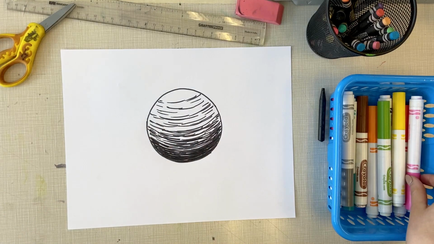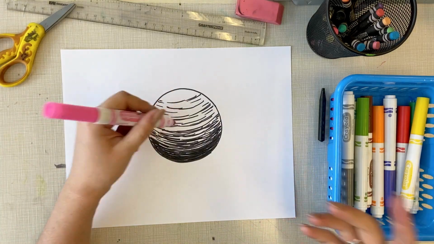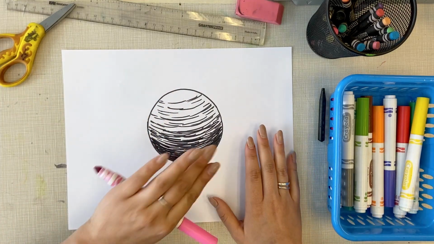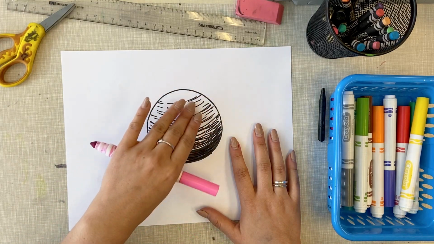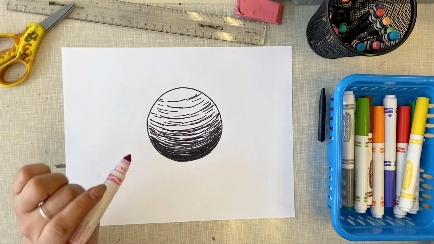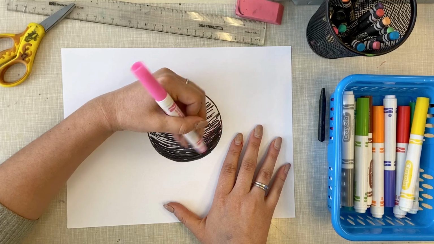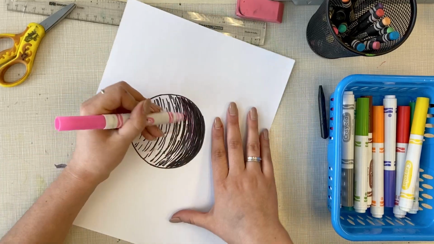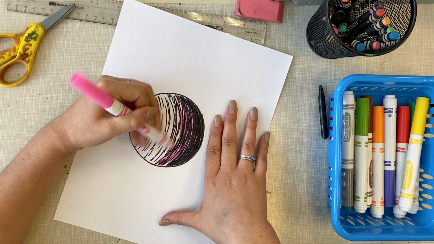Now I'm just gonna make it a simple pink ball, but if you wanted to turn it into a basketball, you know, you could add more details to it. If you wanted to make something really complex, right, then you could add your designs and your details before you added your hatch lines. But for right now, as we do it this first time, we're just gonna do it all together with our hatch lines first, and then we're gonna color.